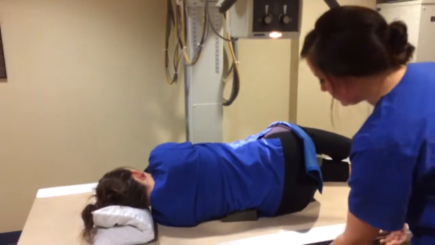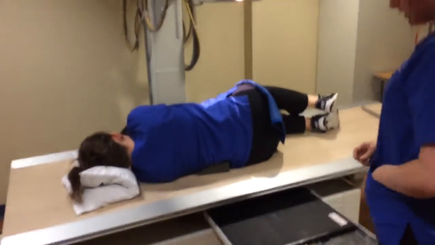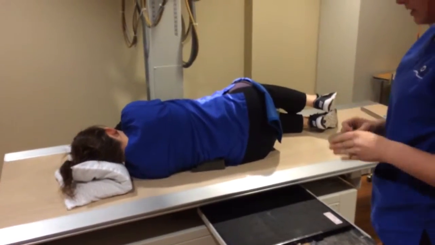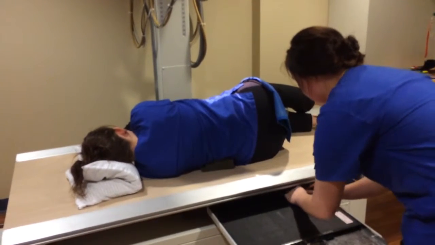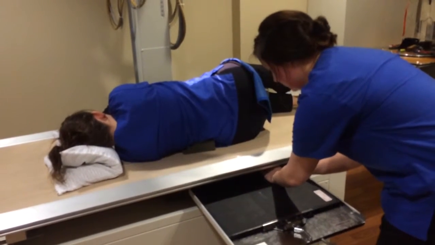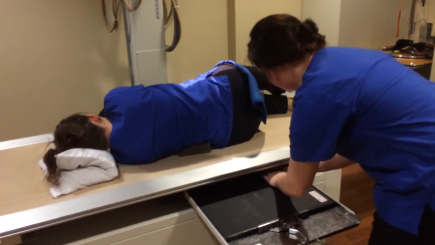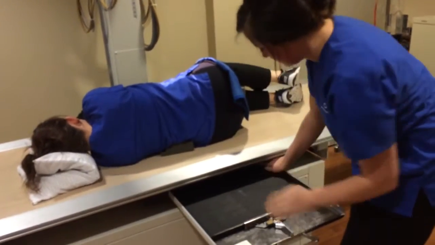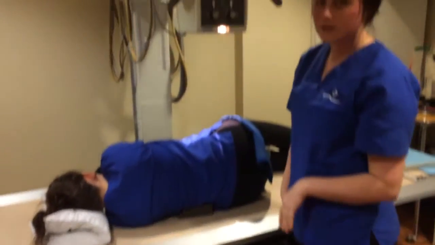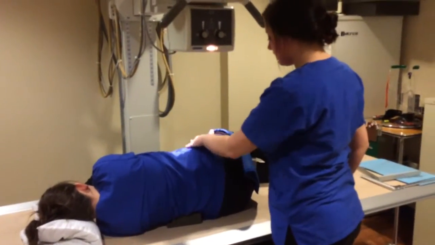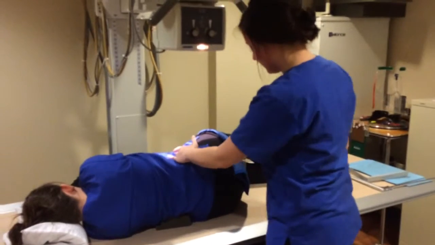I am going to switch out my image receptor. I'm going to take the left marker and put it about 3 inches in, and it will be anterior to my patient. And I am going to then again center at the iliac crest right here.